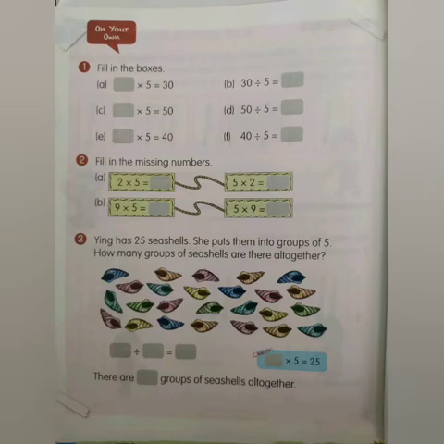Now let's take a look at this. We're going to fill in the boxes. So something times 5 is 30. How many 5s are there in 30? There are 6. Now we're just going to do the sum the other way. So 30 divided by 5 must be 6. Do you see the pattern?